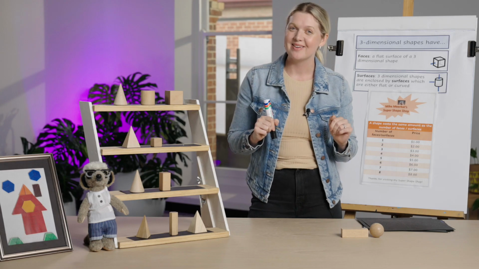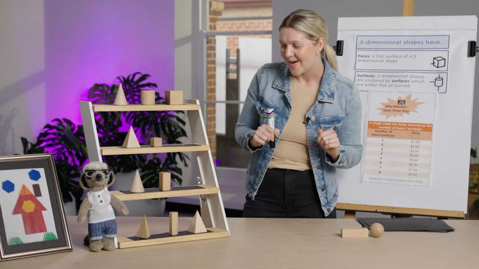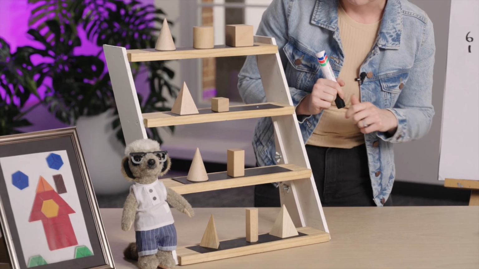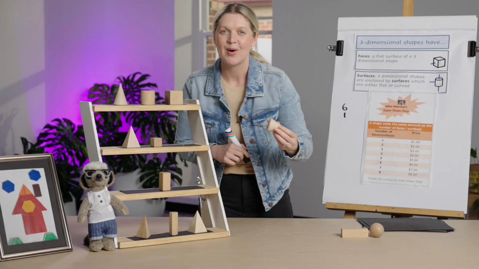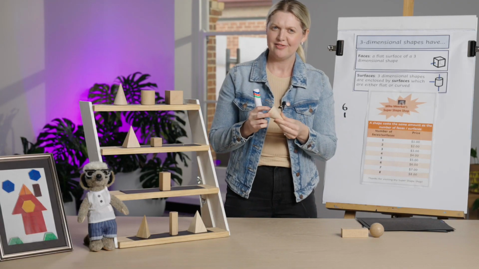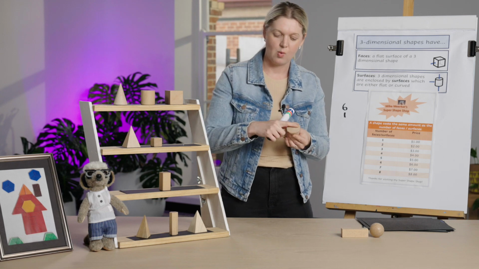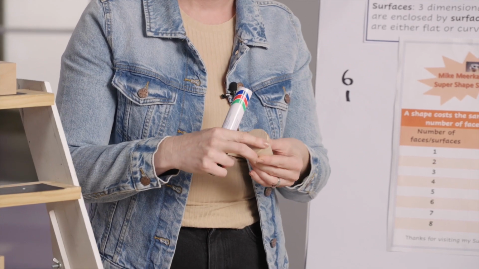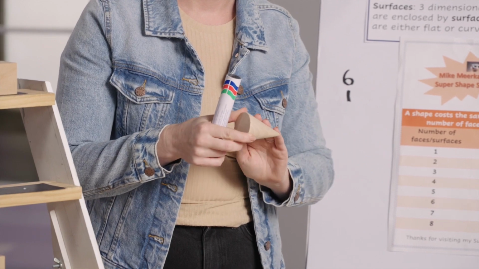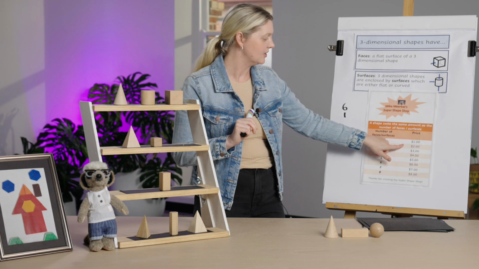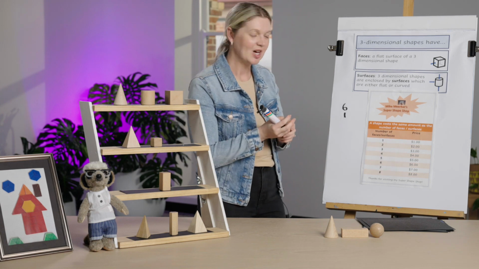I need one more shape from the shop. Let's go. I'm going to choose a cone. How many faces or surfaces do you think it has? We have 1 flat one here and 1 curved one here. That is 2. So that's going to cost $2.